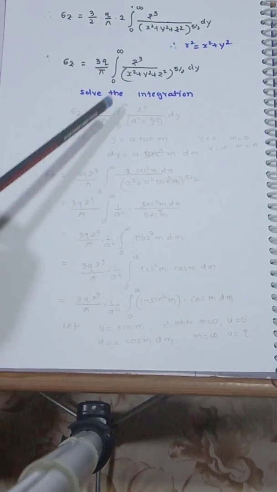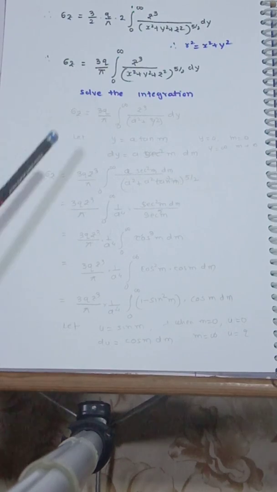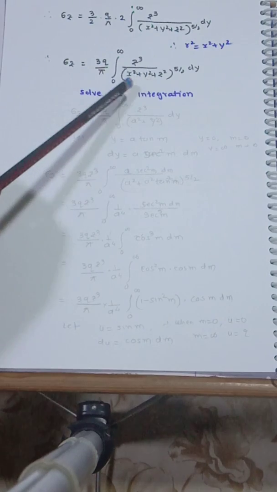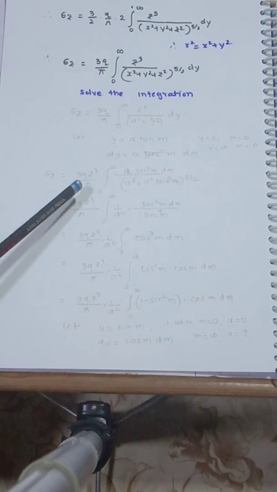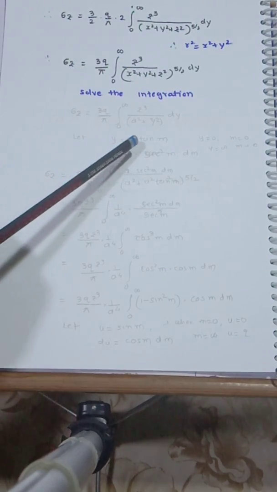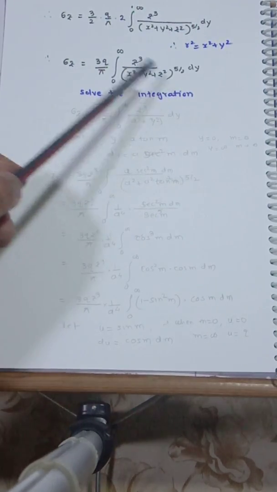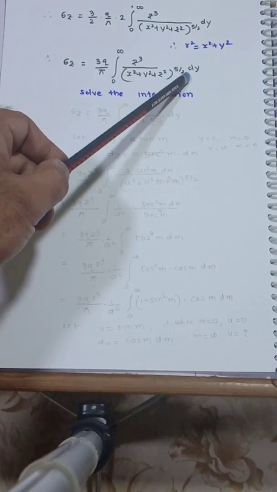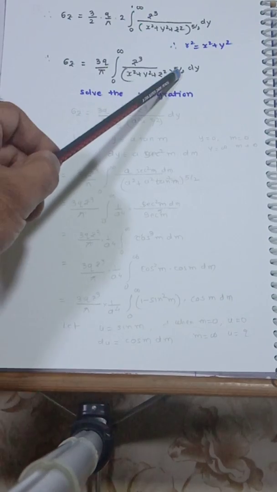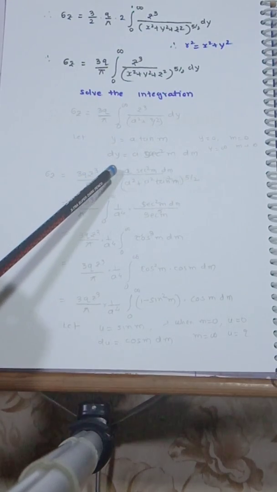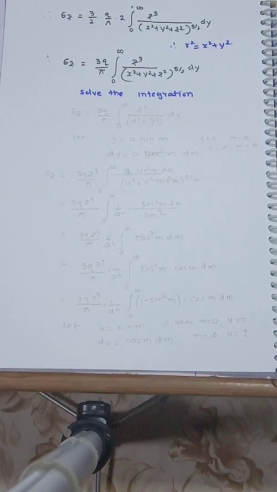So you'll find dy is equal to a sec squared theta d theta, and therefore you can substitute x squared and z squared as a squared, and y squared as a squared tan squared theta. Therefore a squared is common. If you take a squared common, it will cancel with this 2, so a to the power 5 will be outside. And here dy will be a sec squared theta d theta.